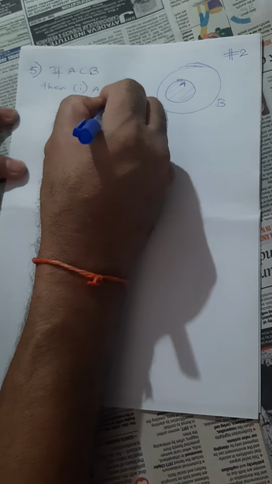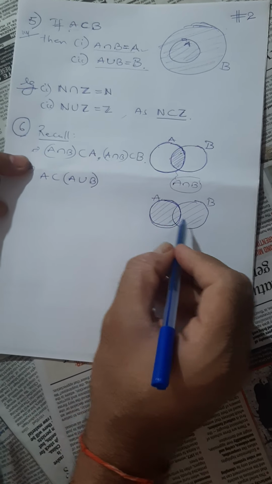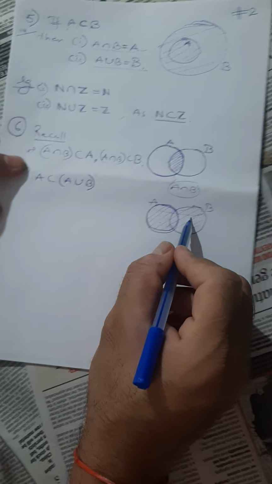Secondly, if you look at the union, this is set A, this is set B. The union is this entire shaded region. So here you can say that the circle of A is contained in A union B. So A is a subset of A union B. I repeat, union means this entire shaded region.